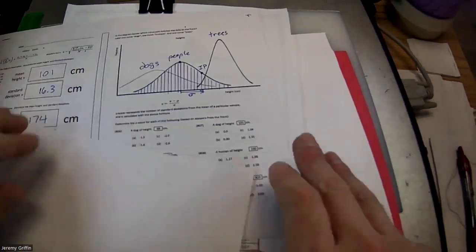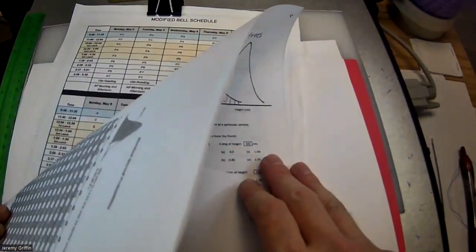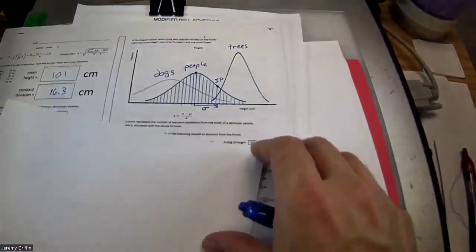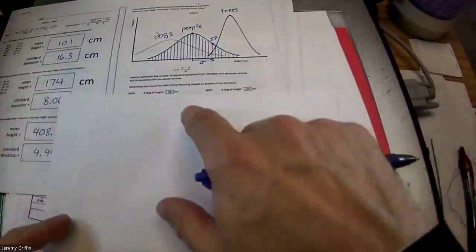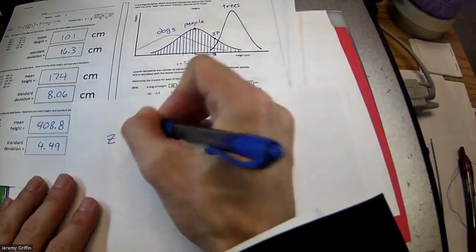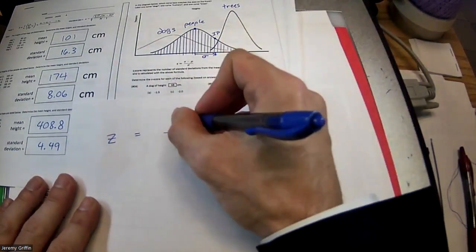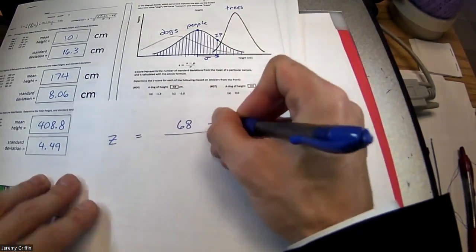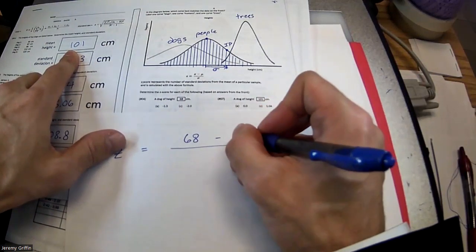I'll run my numbers, you guys run your numbers, and we'll see what we get here. So my first dog, I'll go Z-score. I'm about to do 6 calculations on this paper. I got 68 centimeters for my first dog. Now, the average dog height was this number.